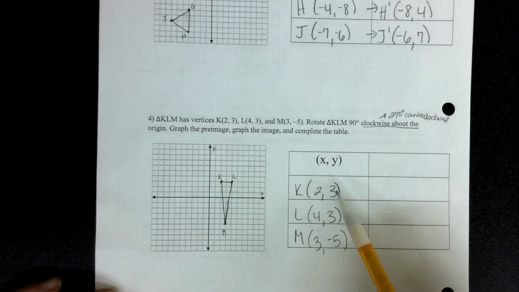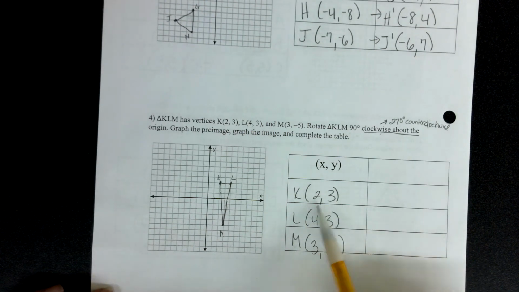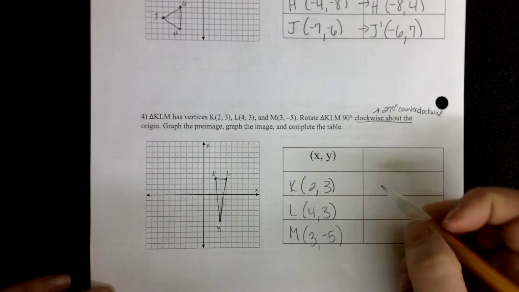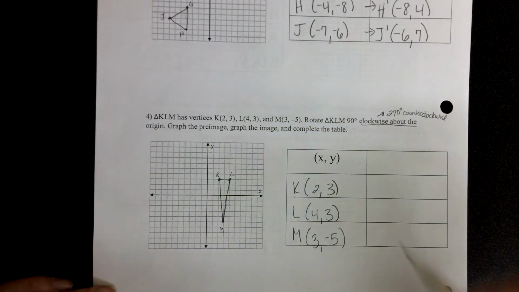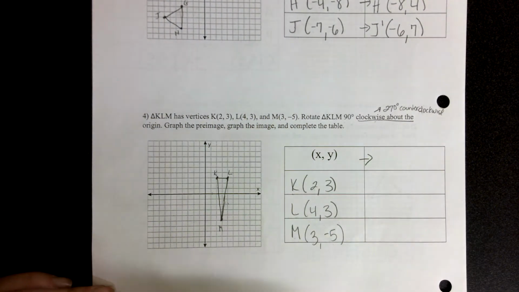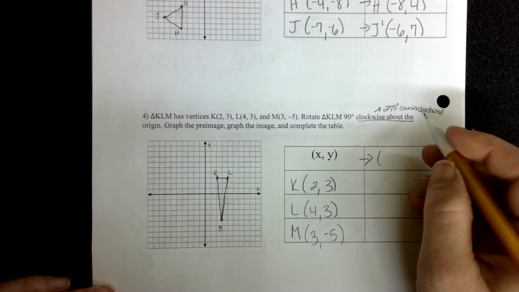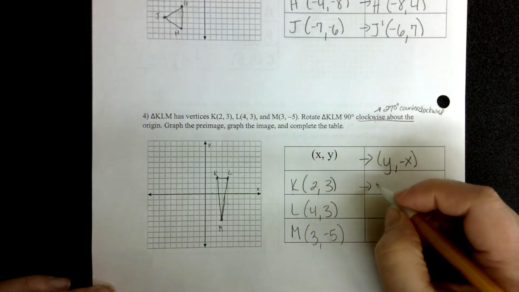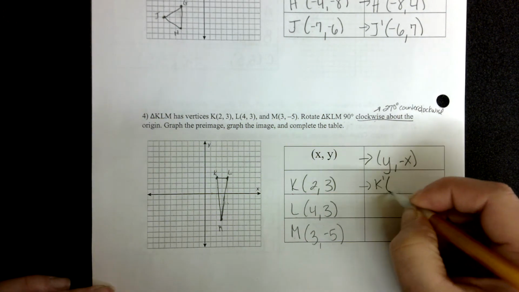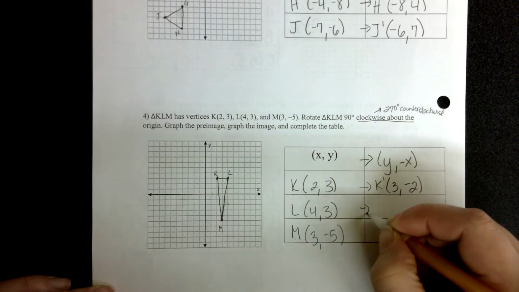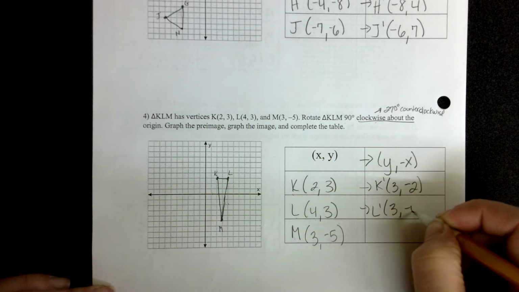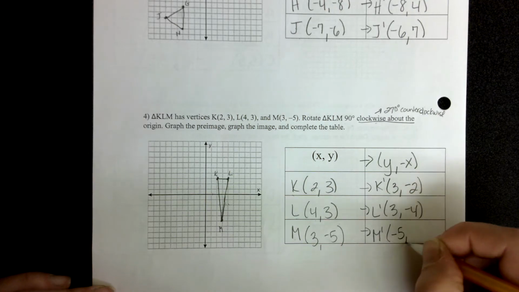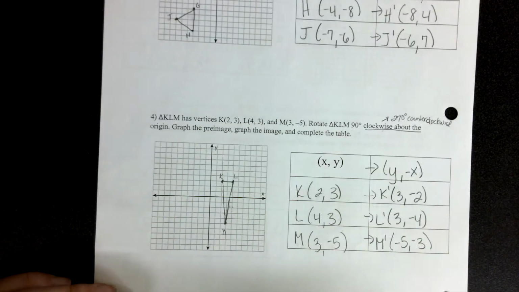So the first thing you should do is put your points, K, L, and M, where they are. K is (2, 3), L is (4, 3), and M is (3, -5). And then graph it over here. Then you're going to fill in the table. So (x, y) is going to map onto, so 270 counterclockwise is going to be (y, opposite x). So K prime is going to be (3, -2). L prime is going to be (3, -4). And M prime is going to be (-5, -3). And then you would graph those.